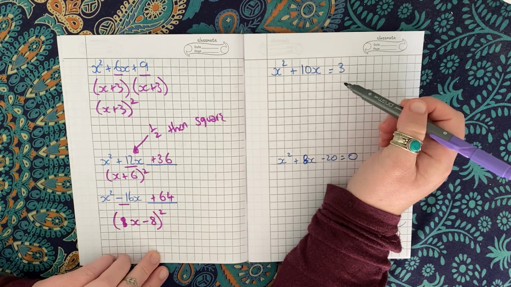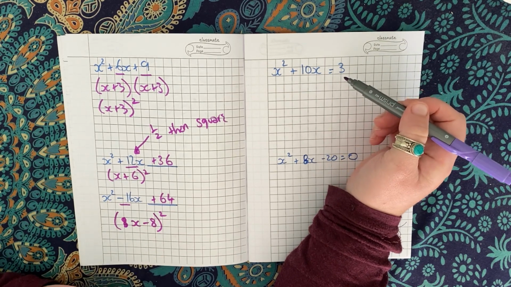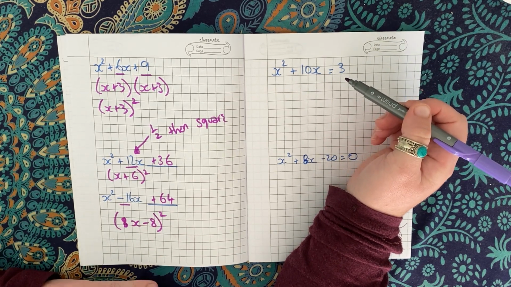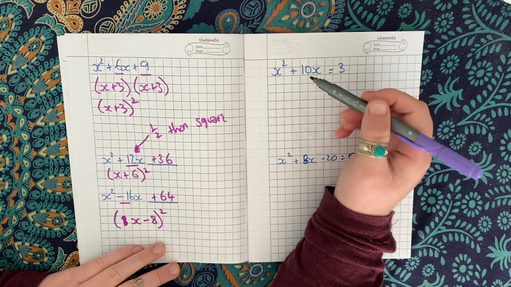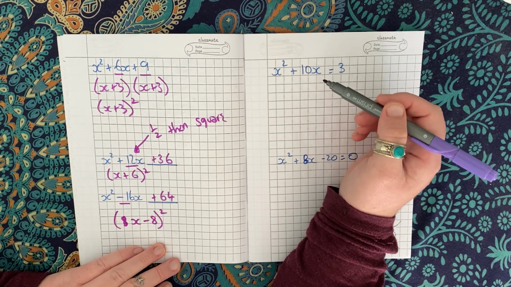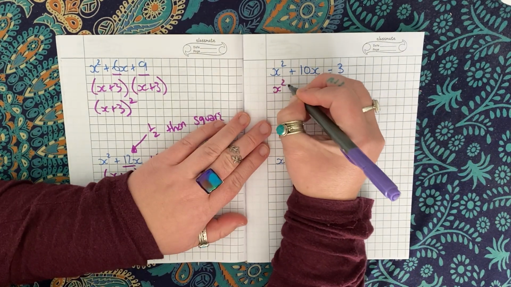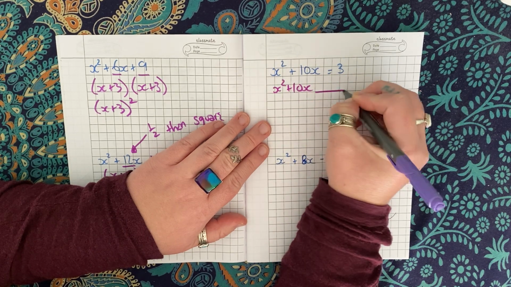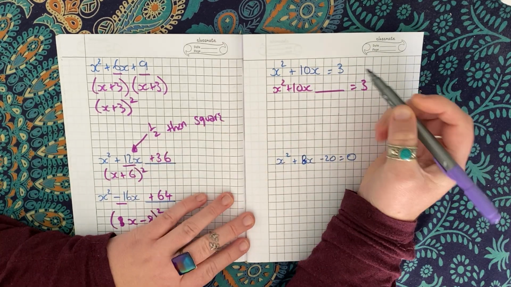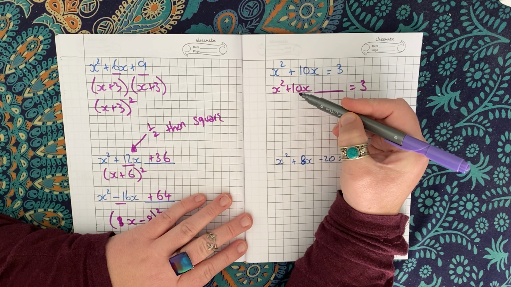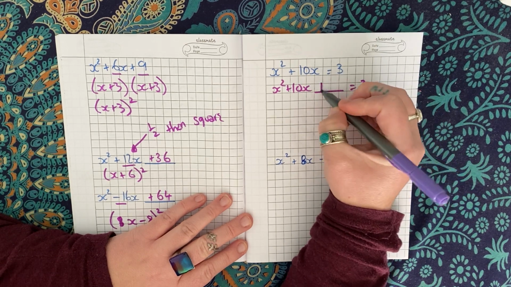Okay, so what we're going to do now is we're going to solve this by completing the square. So what I'm going to do is I'm going to say, if this was a perfect square, what would it look like? So x squared plus 10x, something goes there, right? So again, I'm going to halve this term and square it. So halve it is 5, square it is 25.